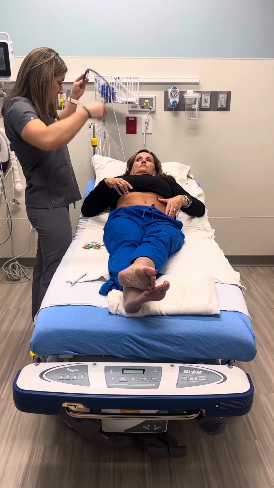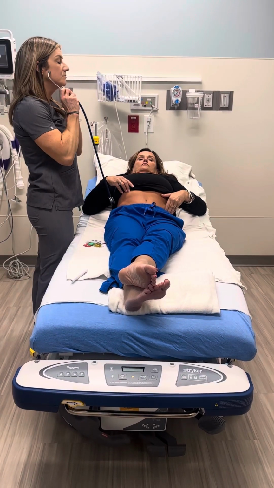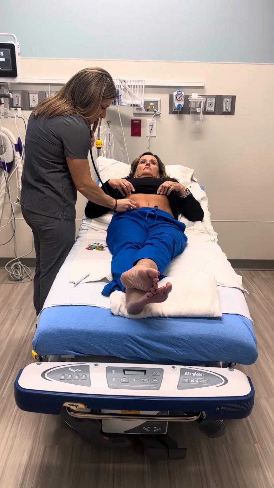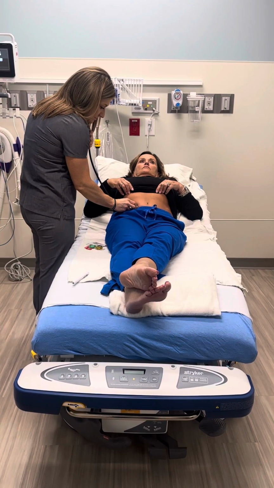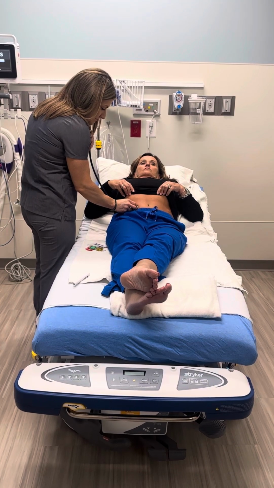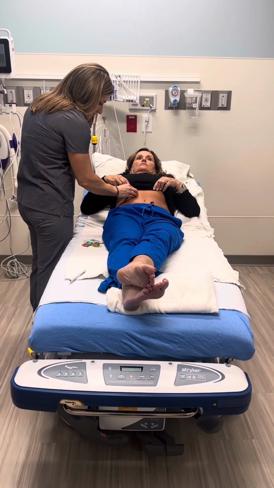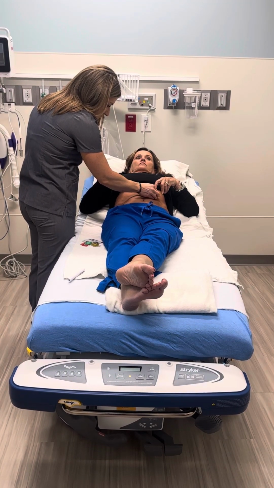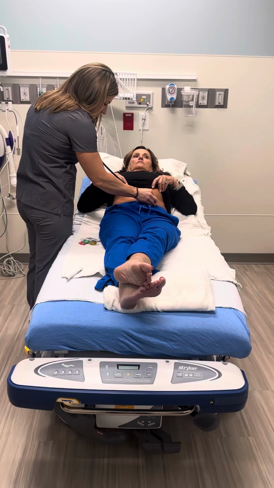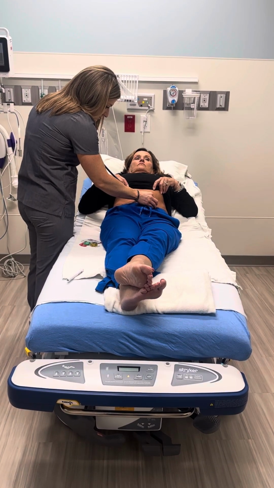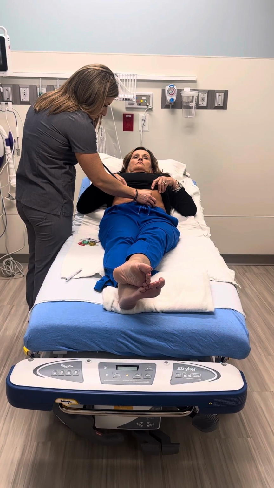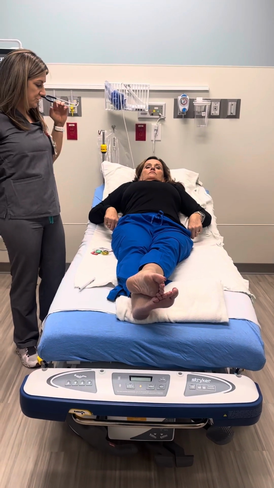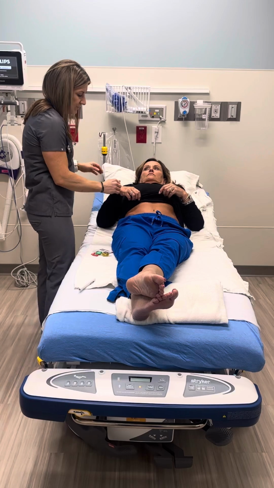So I'm going to listen to your bowel sounds. Start in the right lower quadrant. Her bowel sounds are active in all four quadrants. I'm just going to palpate you, leave your shirt down.